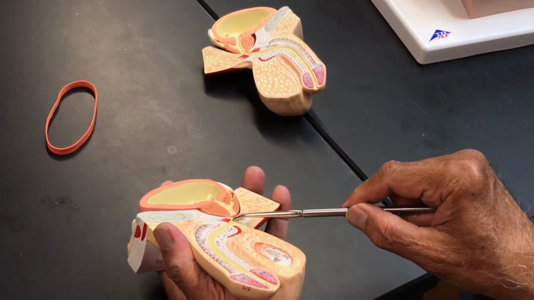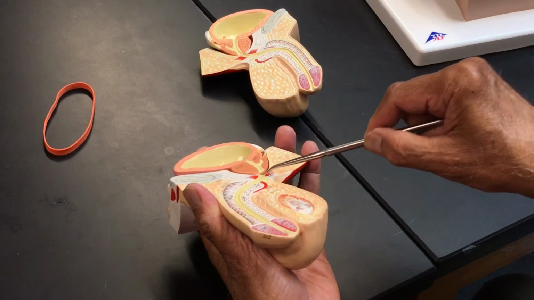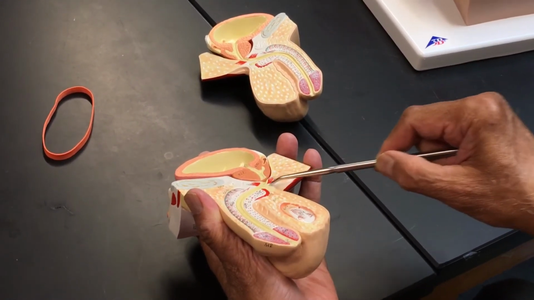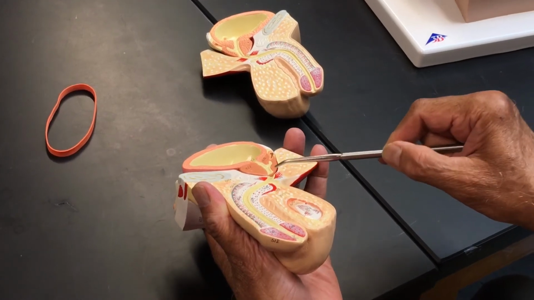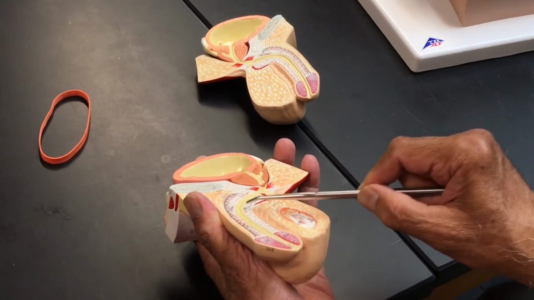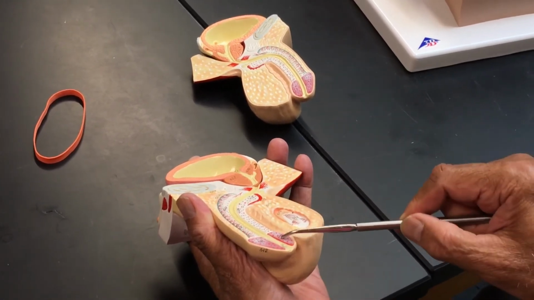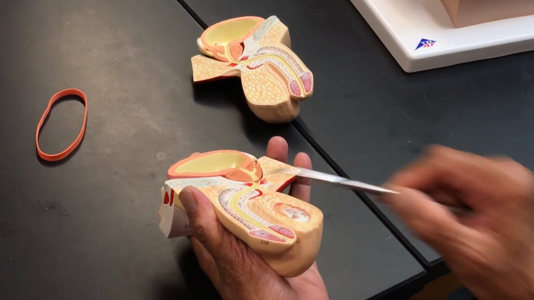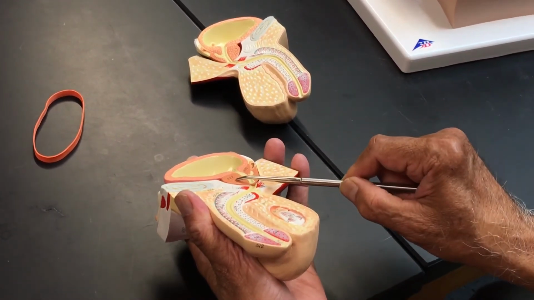And in between, it strengthens here. The membranous urethra or the intermediate urethra. This is the penile urethra. Here is the glans, corpus spongiosum, corpus cavernosum, prostate gland.